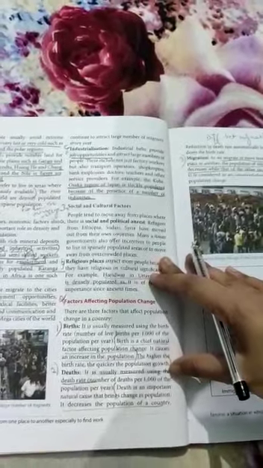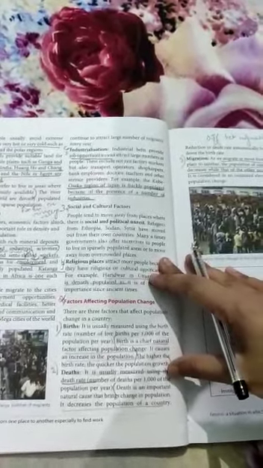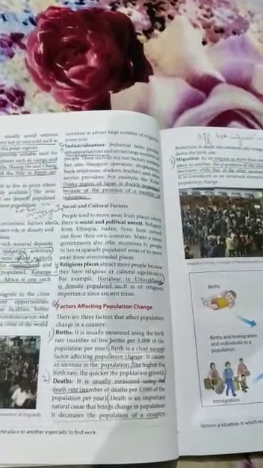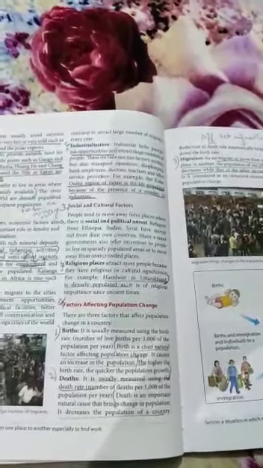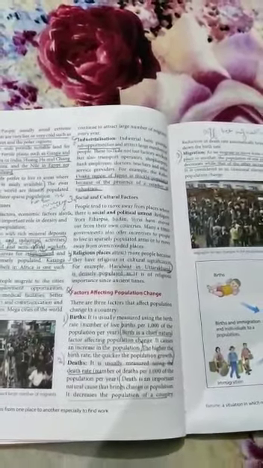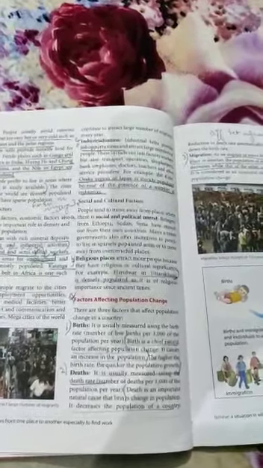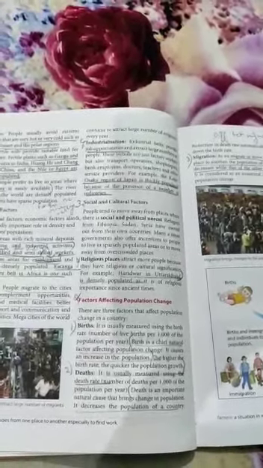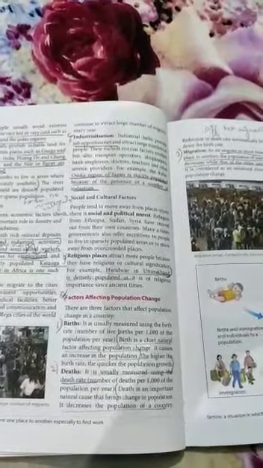So birth is a chief natural factor which affects population change. And what change does it affect? It causes an increase in the population. So the higher the birth rate, the quicker the population will grow.